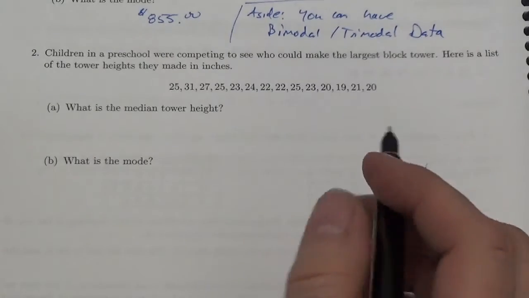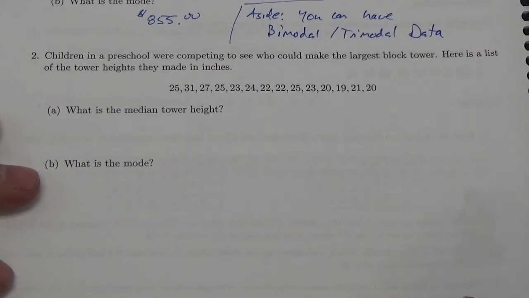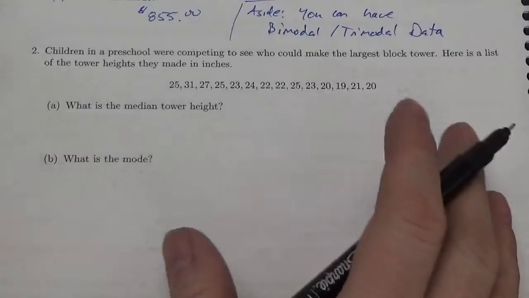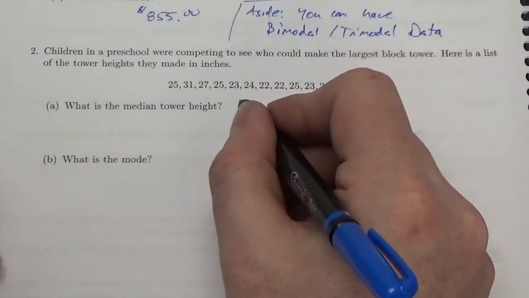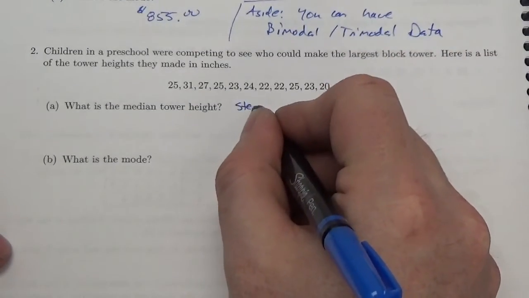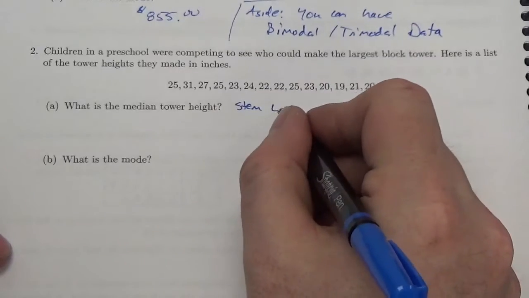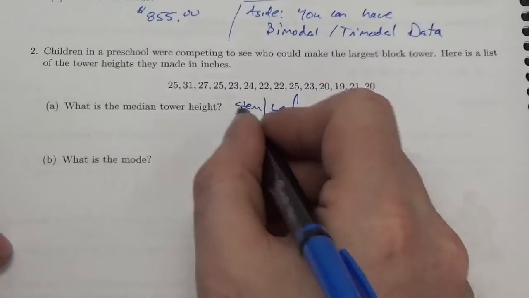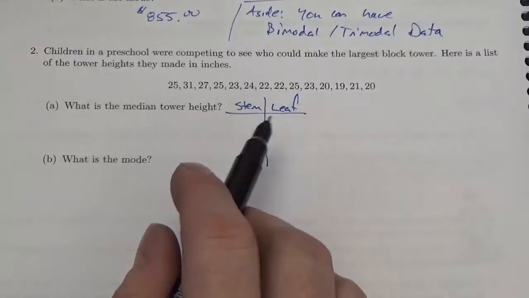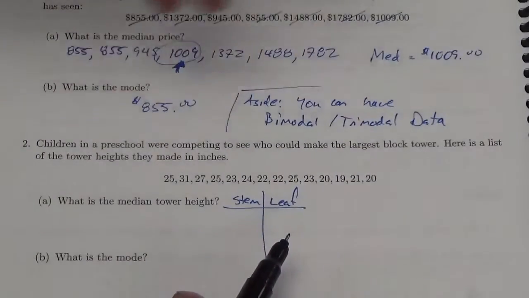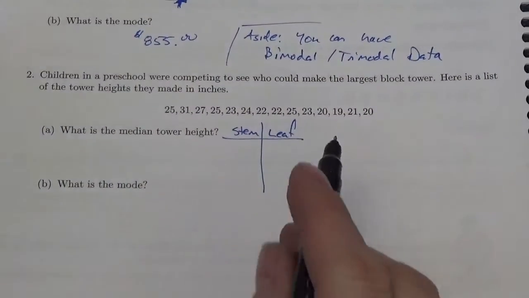Okay, well, to get the median height, I think what we have to do here is order this data. So this is going to be one of those times where I am going to use the stem and leaf plot. I've got a number of data values here. It's going to be a little bit more awkward for me to try to put them in order like I did with the previous question. The previous question there was only 7. Here there's substantially more than that.